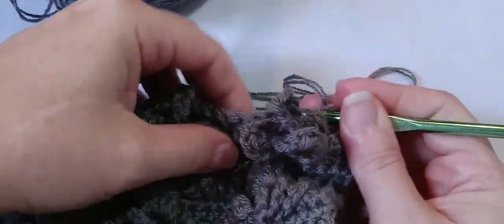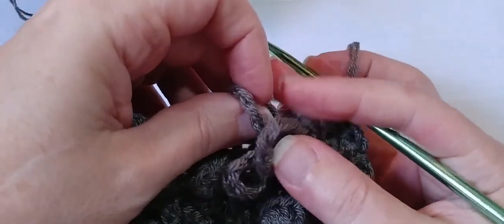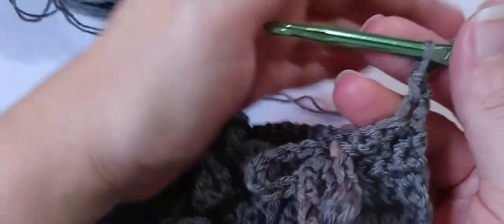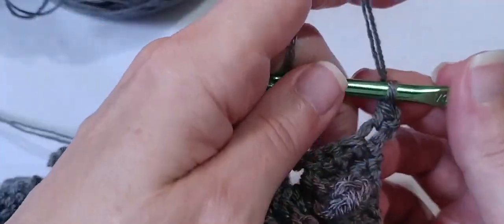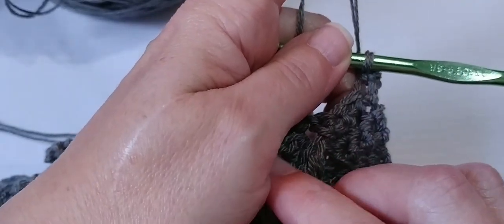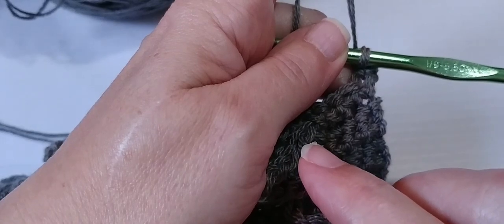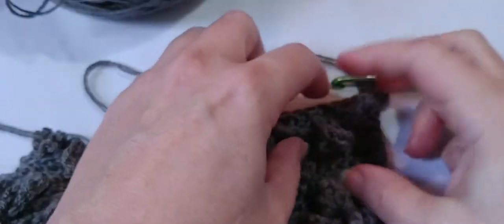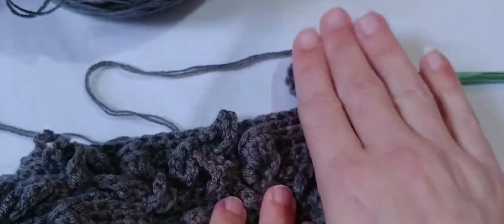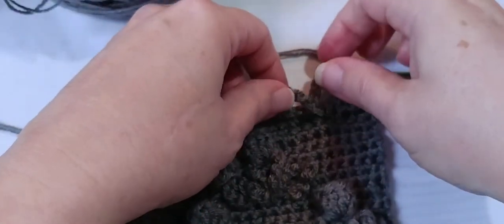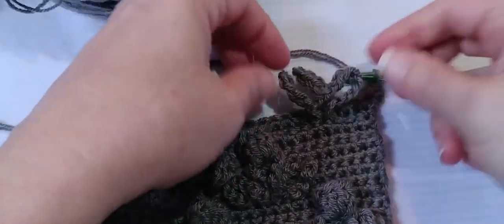In this row, we are going to anchor our right and left loops. We're going to start with one single crochet, and we already have it. We just put it in, and now we're going to put one single crochet with the right loop in the next stitch. So we're going to anchor that right loop. Face them up, and just like that, you want to make sure that they're not twisted or crisscrossing each other.